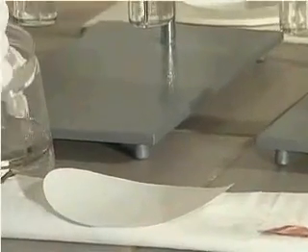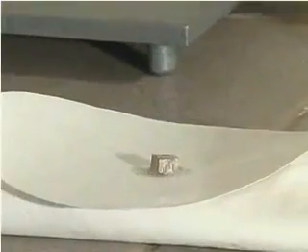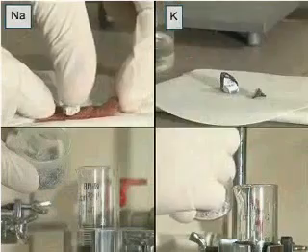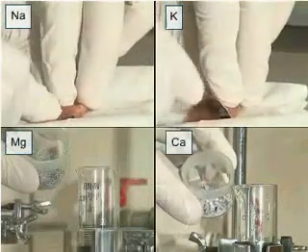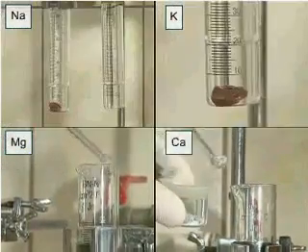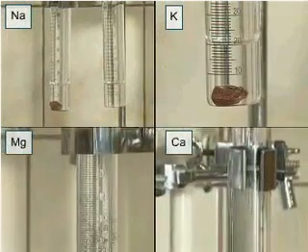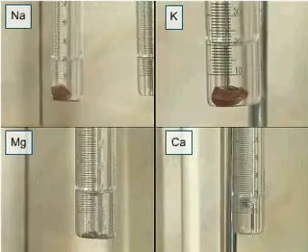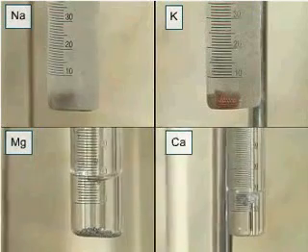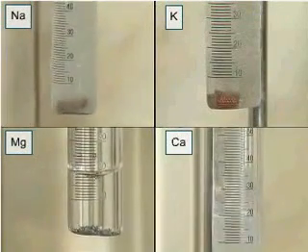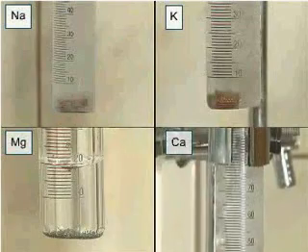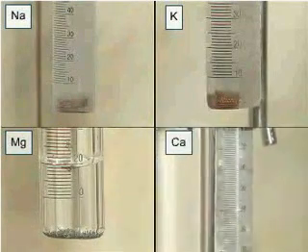Next, we will add small samples of the following metals to the cylinders, 1 metal to each cylinder: sodium, potassium, magnesium, and calcium. In all the cylinders, we can see the metal effervescing with the release of gas. However, the speed of reaction varies among the samples and decreases in the order potassium, sodium, calcium, magnesium.